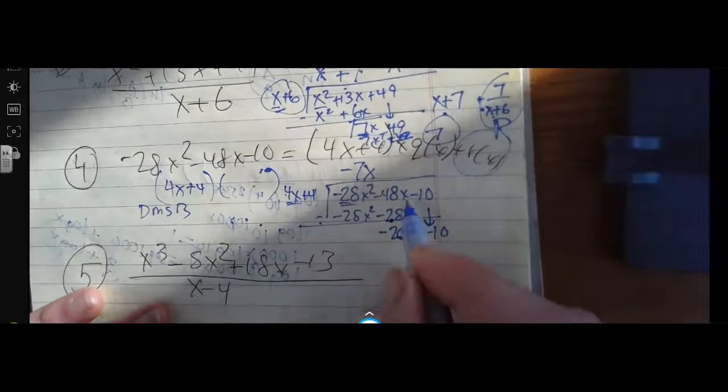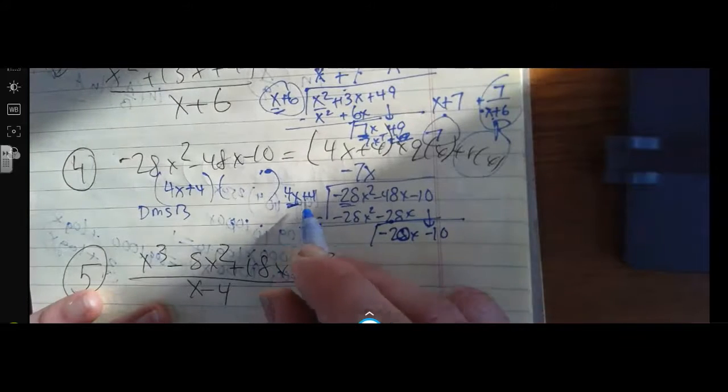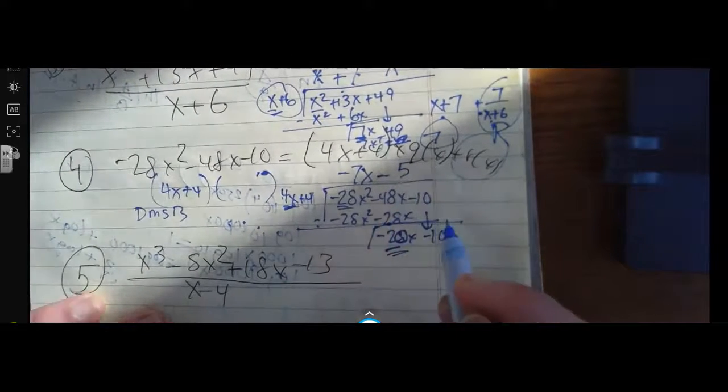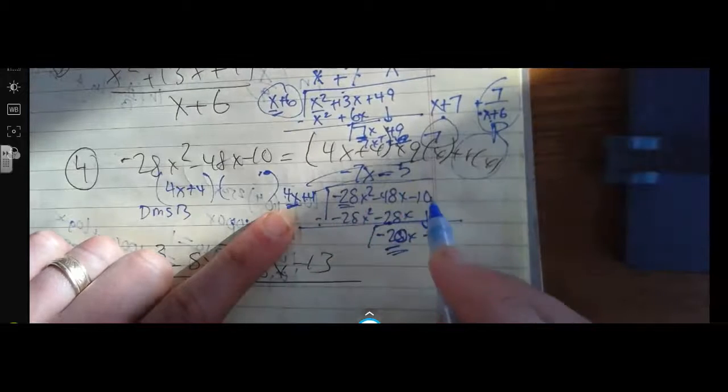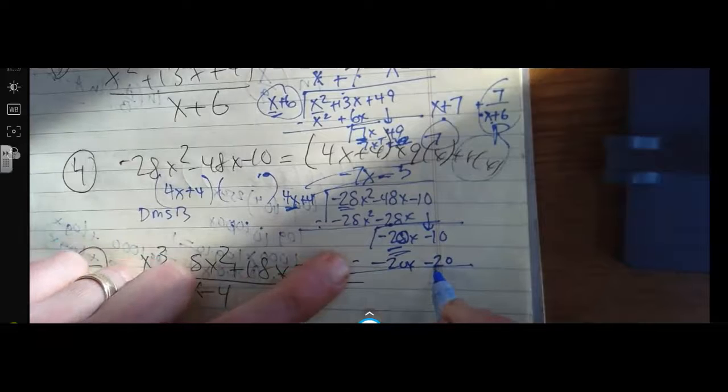Subtract is negative 20x minus 10. Now you divide 4x into negative 20x. That's minus 5. Multiply down here. Okay, so it's going to be negative 20x minus 20. We subtract, and this has become minus, and negative 20 becomes plus 20, so we're left with 10.